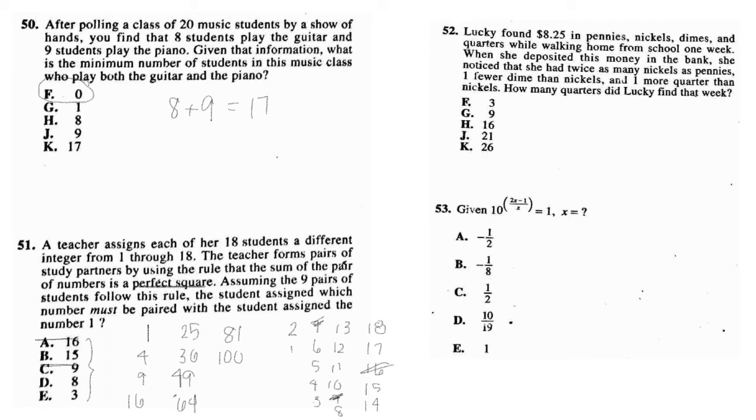3, what could 3 be paired with to get a perfect square? 3 could be paired with 13. Let's see, 8. 8 might be trying here. Where could 8 go? 8 and 1, of course, but we're trying to see if there's anything else. Let's see, 8 and 11 is 19, 8 and 10, 8 and 4, 8 and 5, 8 and 6, 8 and 18, 8 and 14.